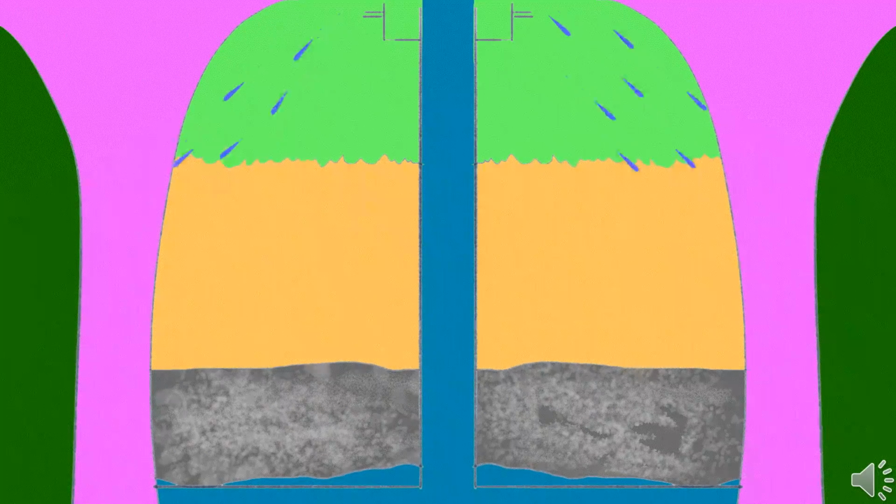If there are still bacteria and dirt in the water, it is put through the sedimentation process. This is when a chemical is added to the water to make the small solid dirt particles clump together so that they can be filtered out easily.